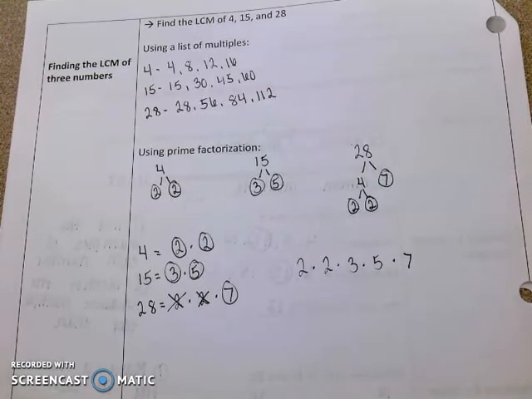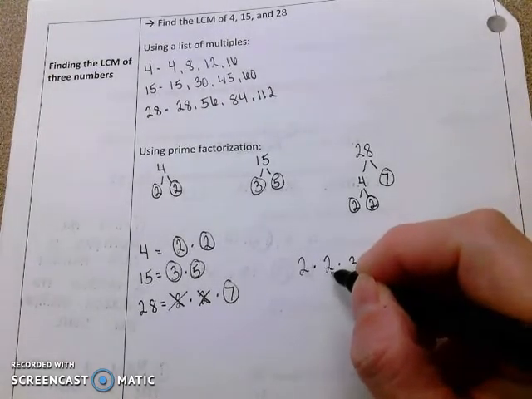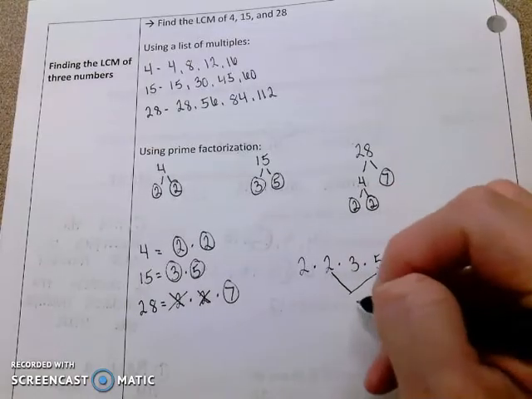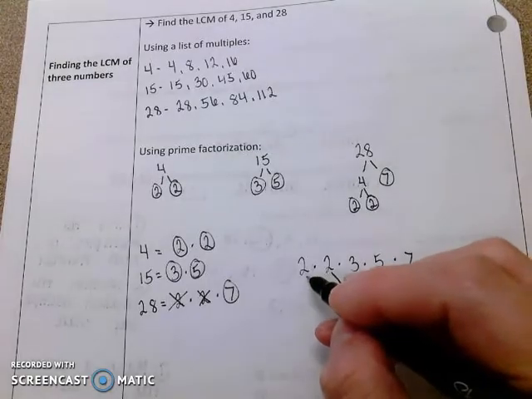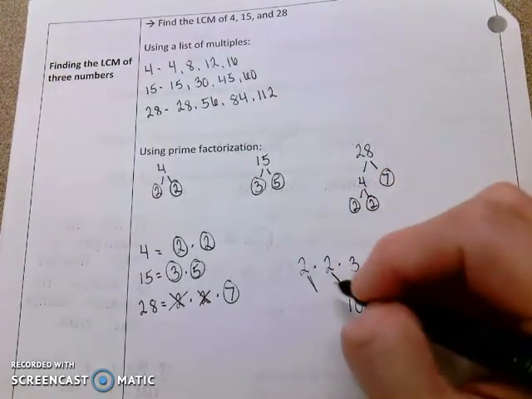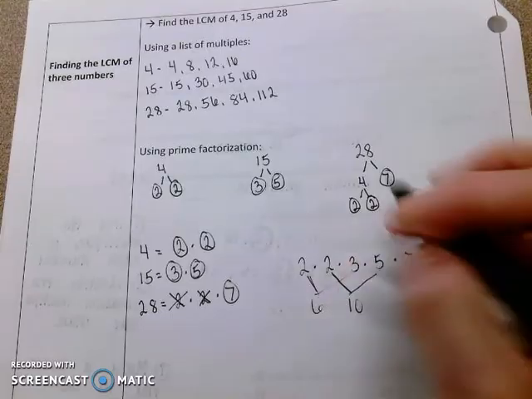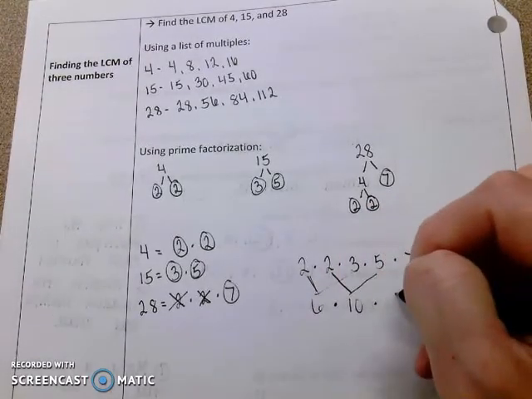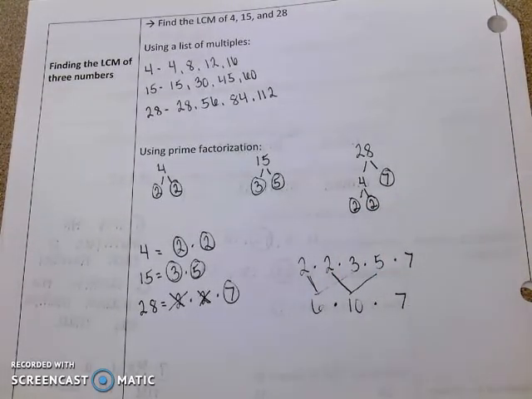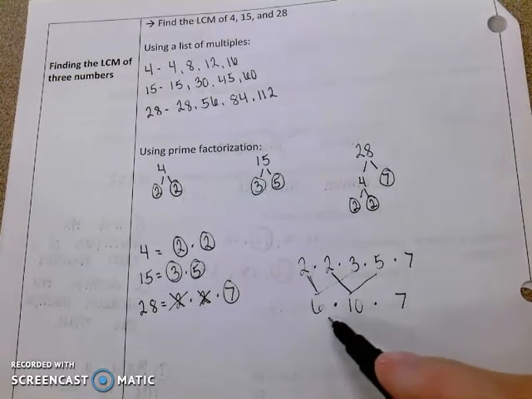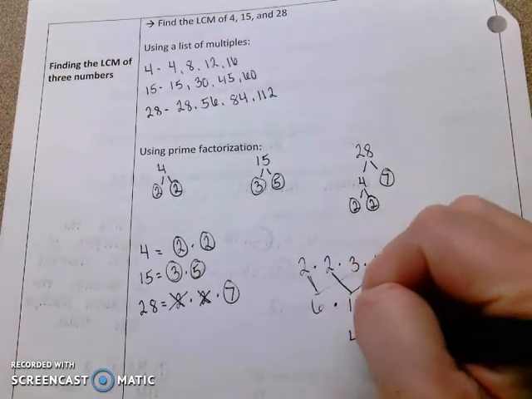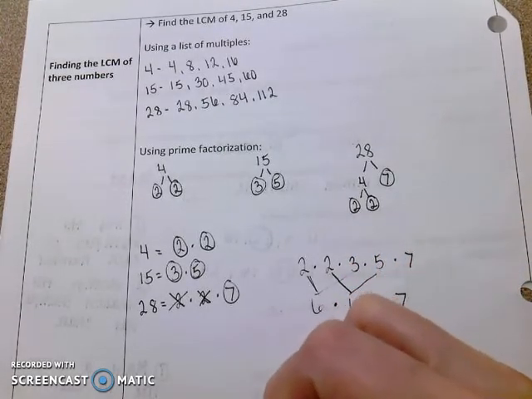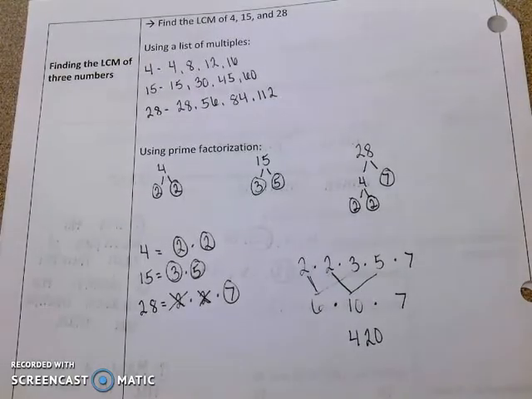So I'm going to rearrange this for a little bit of mental math strategies here. So I can see that 5 times 2, I know that's going to get me 10. Okay. And then I know that 2 times 3 is going to give me 6. So this makes my mental math a little bit easier. I can do 6 times 10 is 60 times 7 is 420. So the LCM of 4, 15, and 28 is 420.